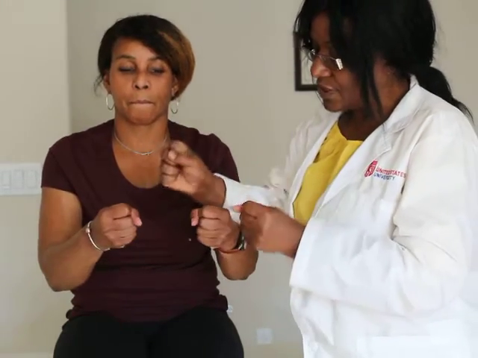So I'm going to move down to range of motion of the hand. You see the patient's ability to make a fist. So I'm going to ask you to make a fist, then extend it. So on both hands, you flex and extend the fingers.